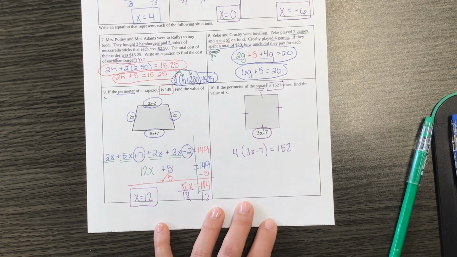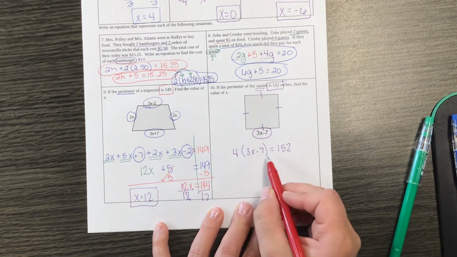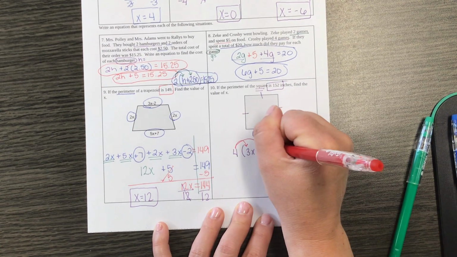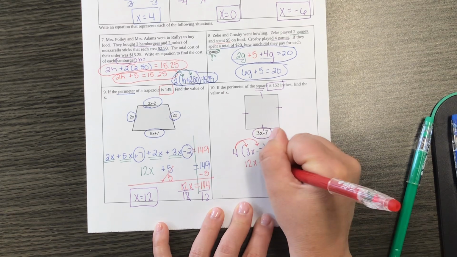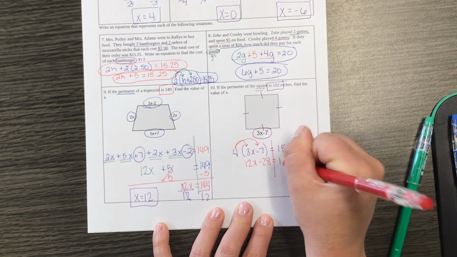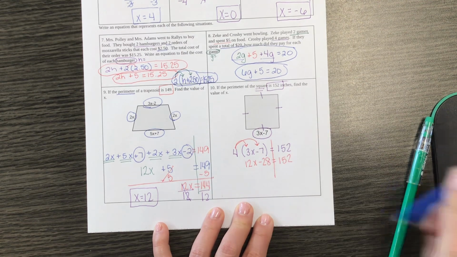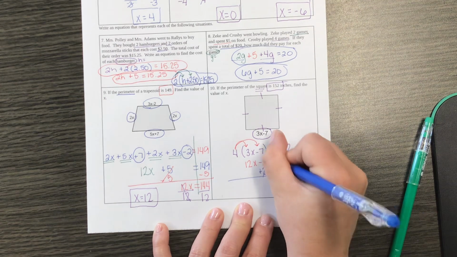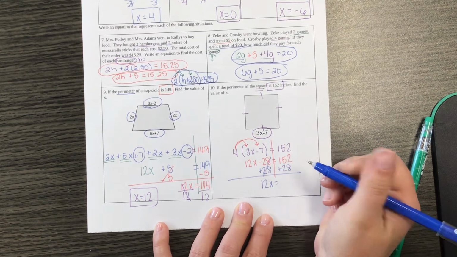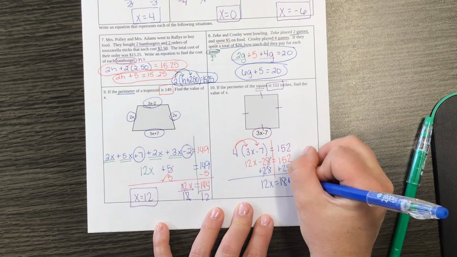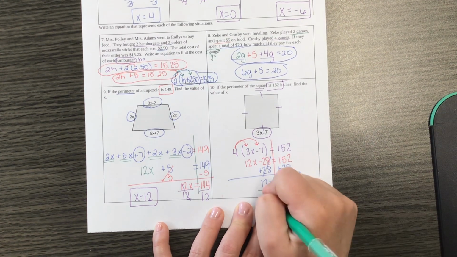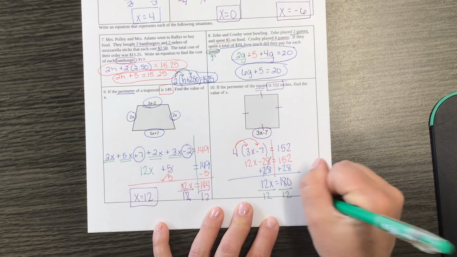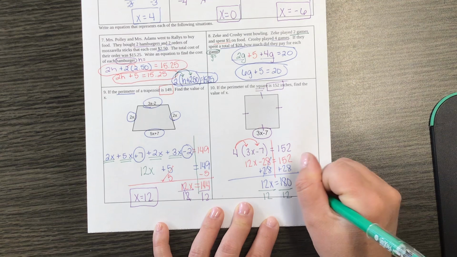Again, looks like geometry, but also looks like distributive property, which is what we're doing in this lesson. If we distribute, we get 12x minus 28 equals 152. Get rid of minus with plus. 12x equals 180. And then divide by 12. 180 divided by 12 is 15. Final answer.